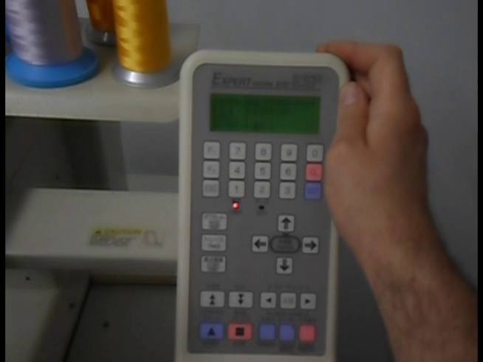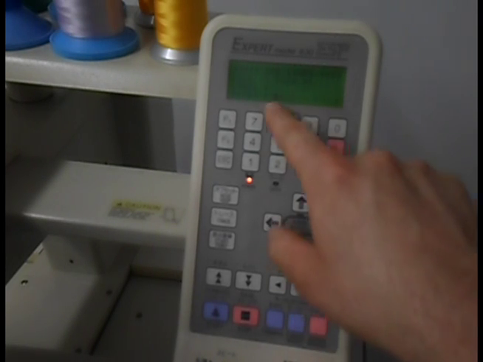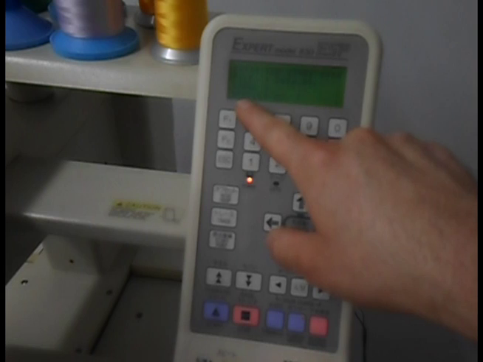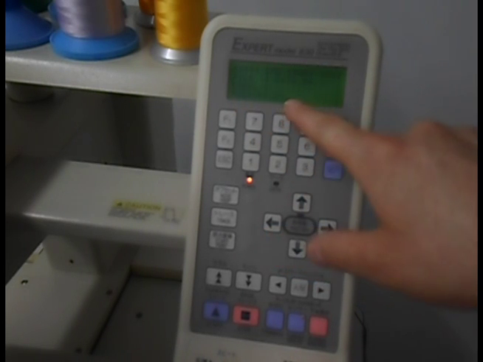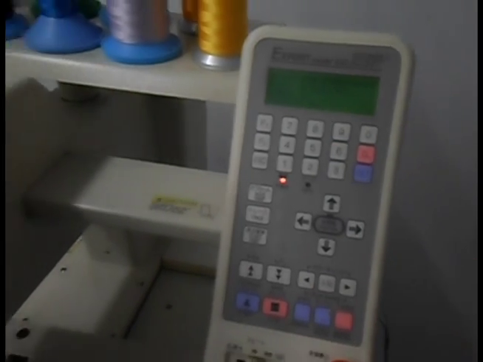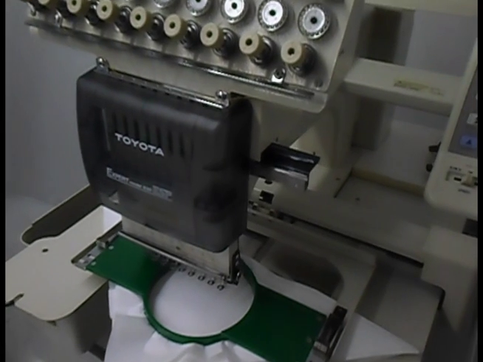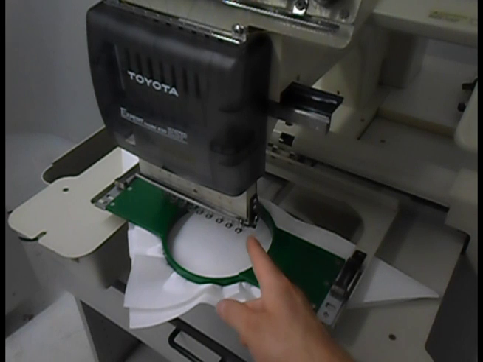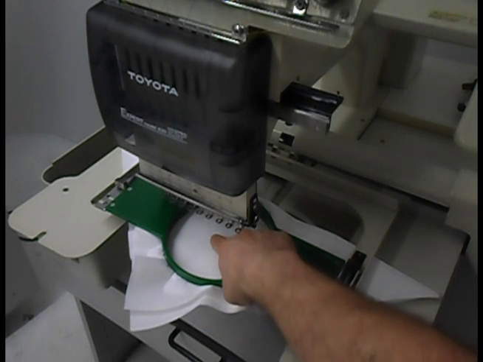Okay, so the next thing that I want to do is trace the design to make sure that it's going to fit in the hoop that we've chosen to run the design on. What I like to do is put it on manual. You'll have your automatic colors up here, but when you put it on manual, it'll say what needle number you're on. Mine says needle number 7. I like to put it on either needle 1 or 9. The reason is you have a better visual of center pointing the center of your hoop.